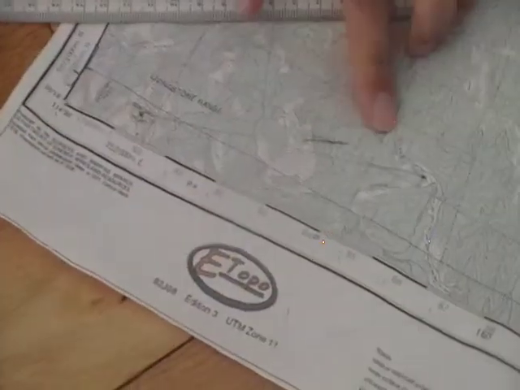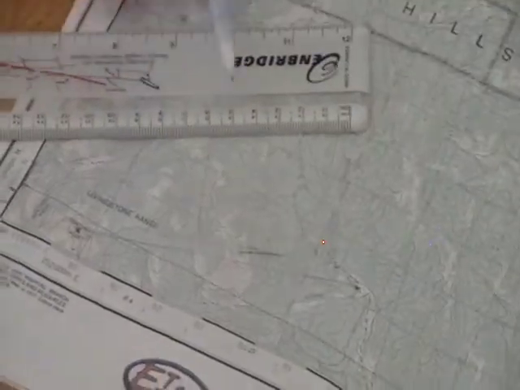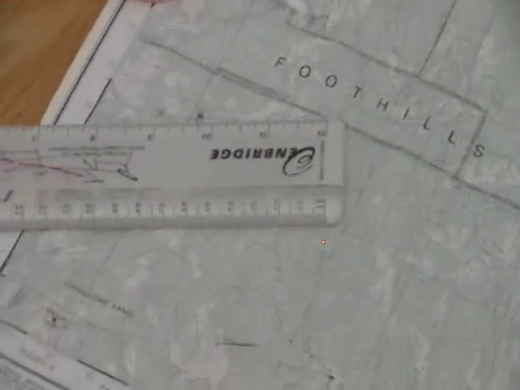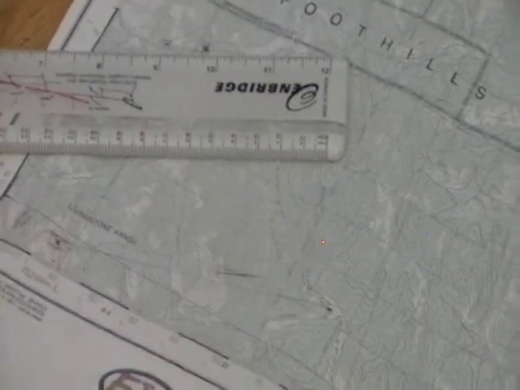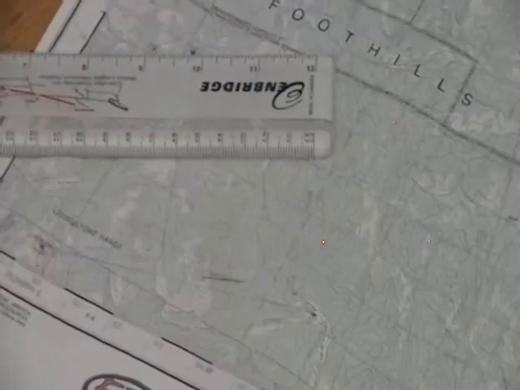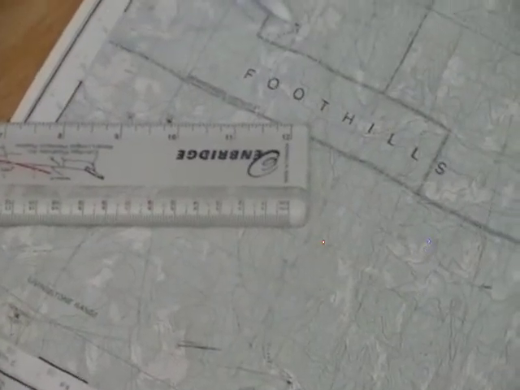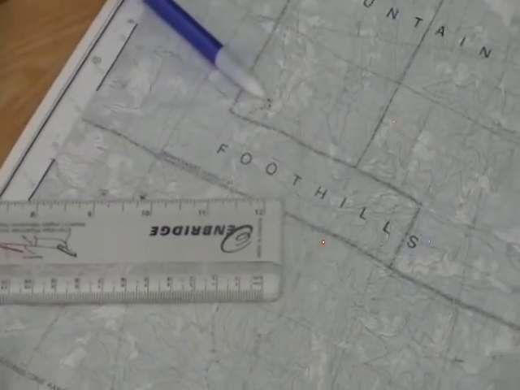Anyway, Sentinel Peak. We're going to split this up into elevations and distances, because then we can deal with them separately. Sentinel Peak is 7,785 feet high. You can just keep it down there.